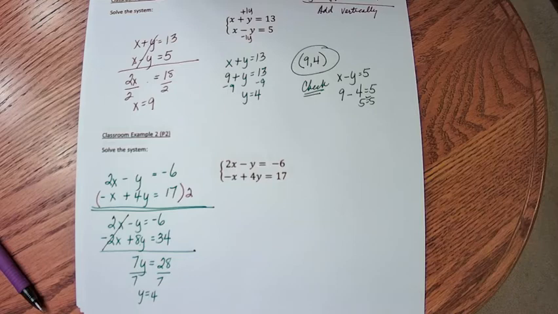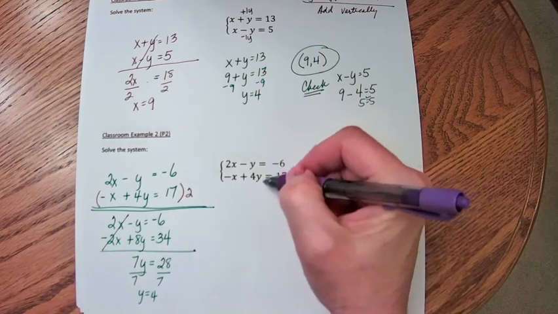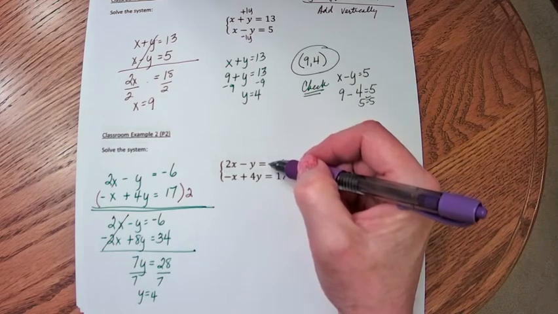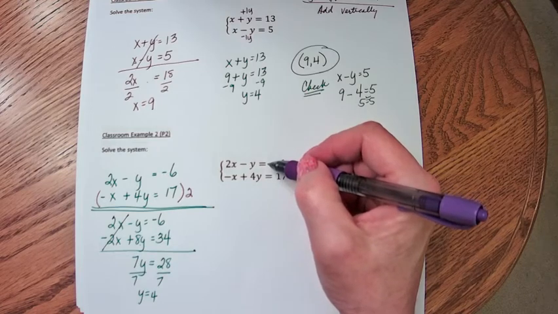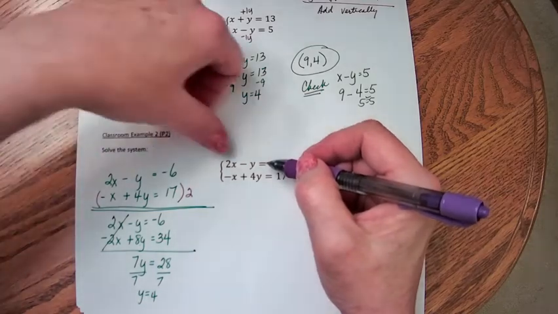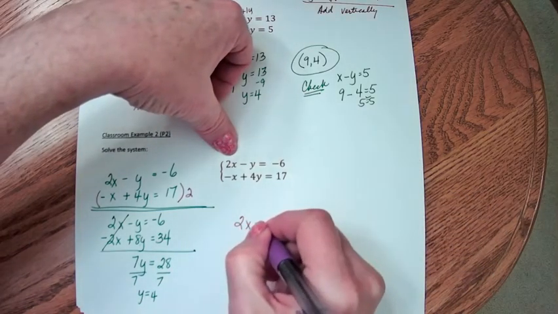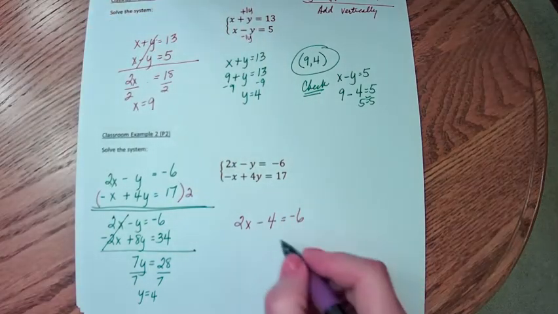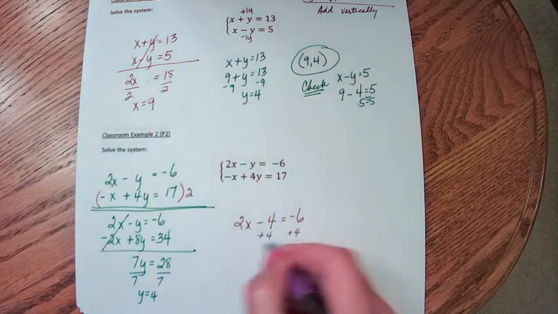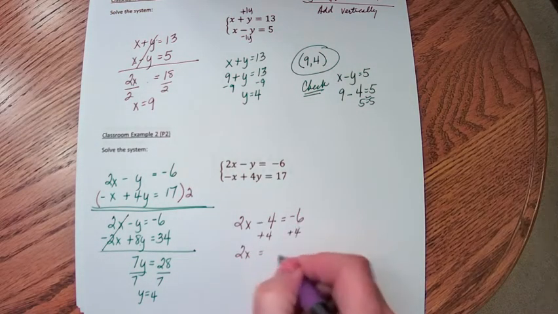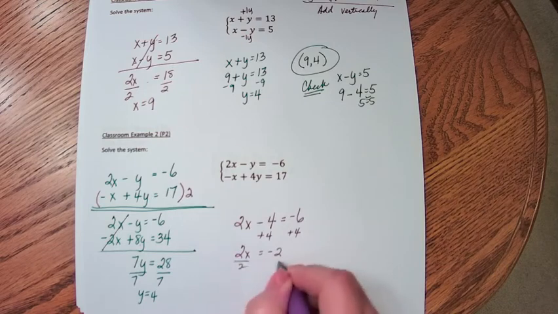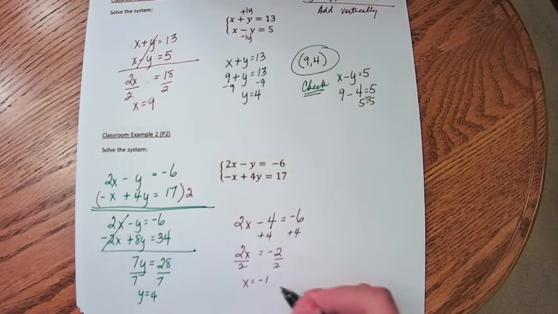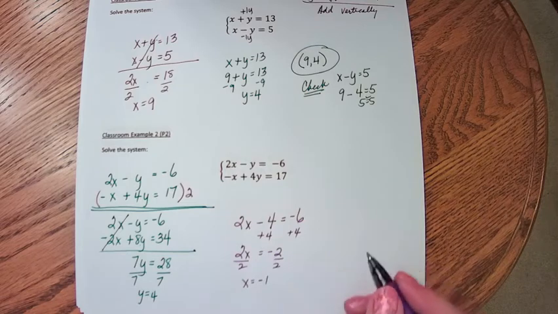So I'm halfway home. I have the value for y. And so what you're going to do now is go to either of the equations and substitute 4 in for y. So let's go ahead and use this one. 2x minus, put in your 4 for y. So we'll add 4 to both sides, and we get 2x equals -2, and divide both sides by 2. We get x equals -1.